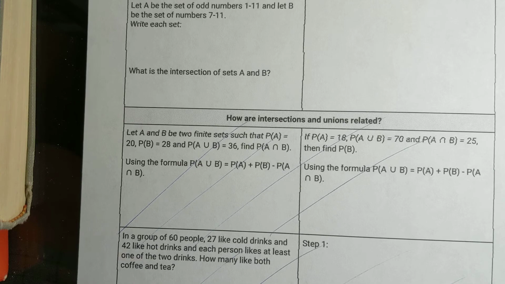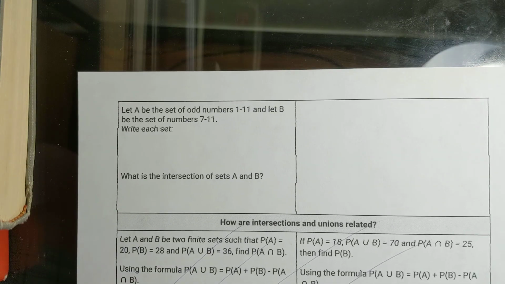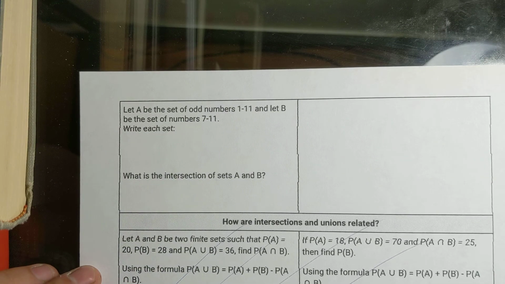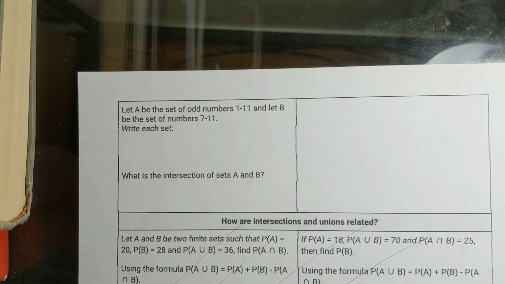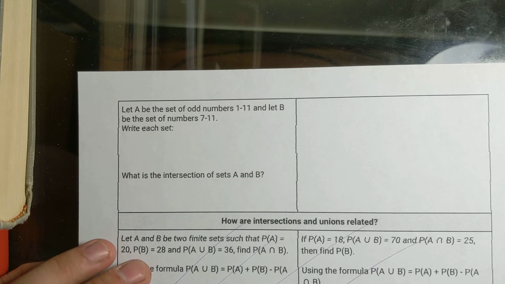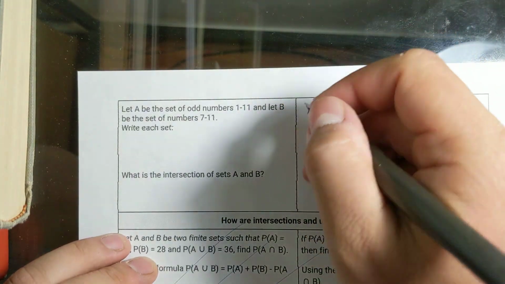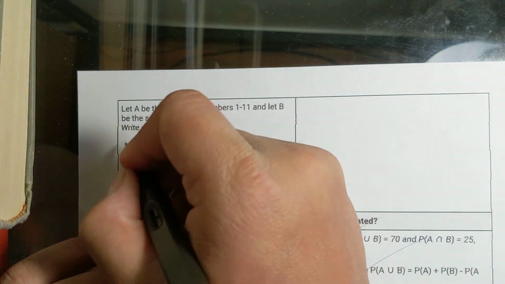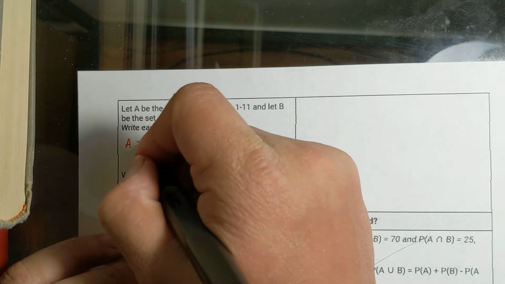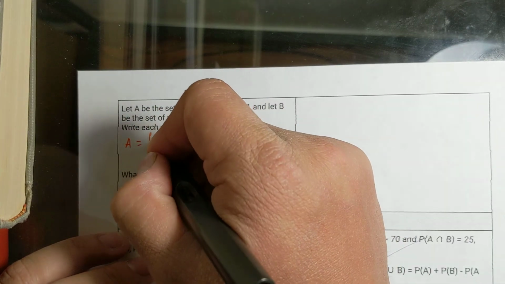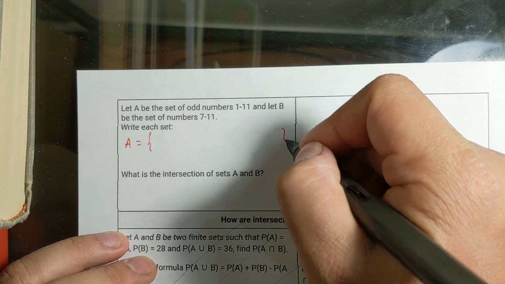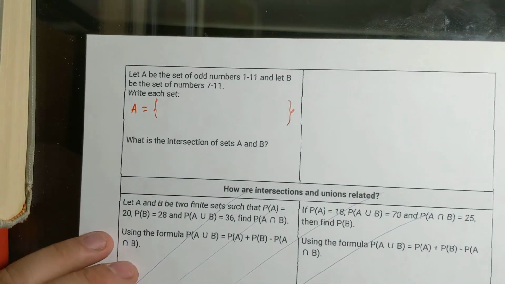So the last example, which is this part here. Alright, let A be the set of odd numbers from 1 to 11. Since I cannot pull any number out of my head, I'm just going to write down A, odd numbers, 1 to 11.